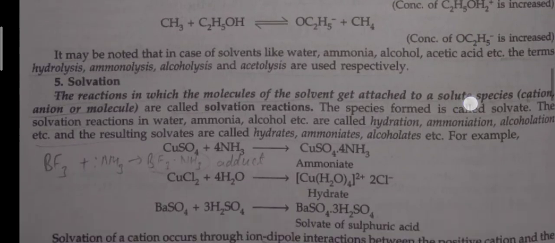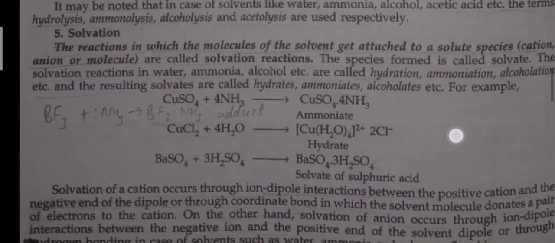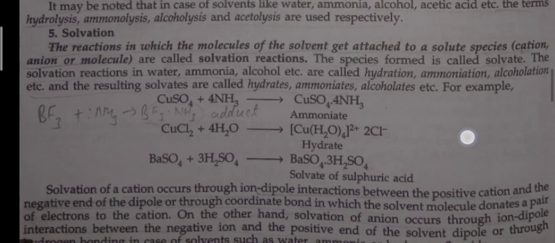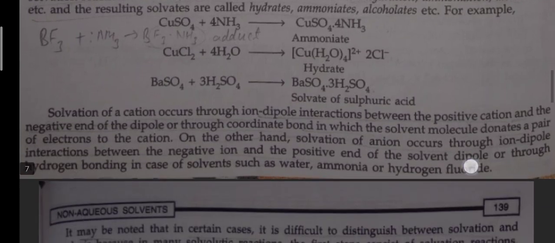Next is solvation reactions. The reactions in which the molecule of the solvent gets attached to a solute species, that is cation, anion or molecule, are called solvation reactions. The species formed is called solvate. The solvation reaction in water, ammonia, alcohol, etc. are called hydration, ammoniation, alkylation, etc. and the resulting solvates are called hydrates, ammoniates, alkylates, etc.